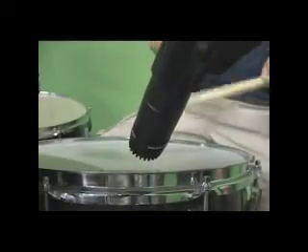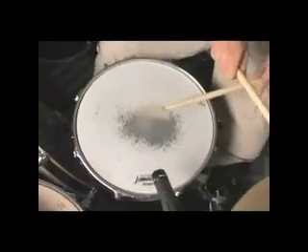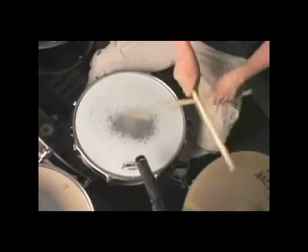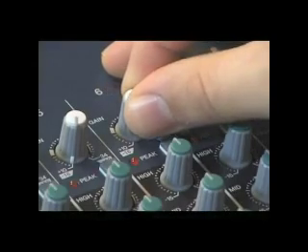Once we've gotten the mic positioned, it's pretty much the same process like I did with the bass player. I get the drummer to play just about as loud as he's going to play on the snare drum, and I bring up the trim control, adjusting the volume till I get a good signal but not too hot.